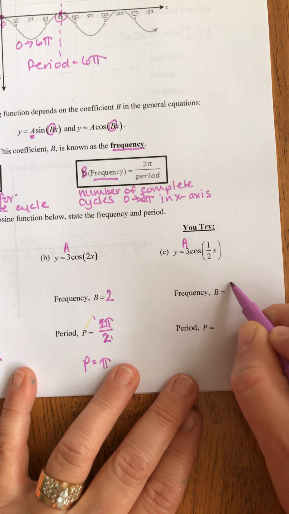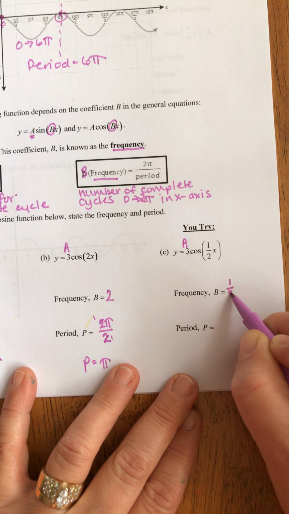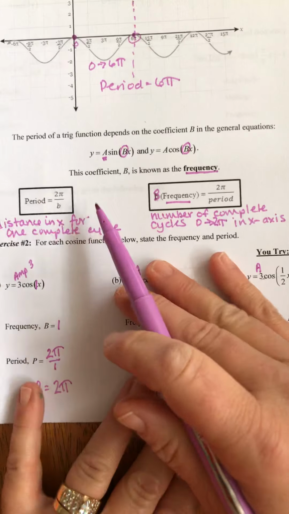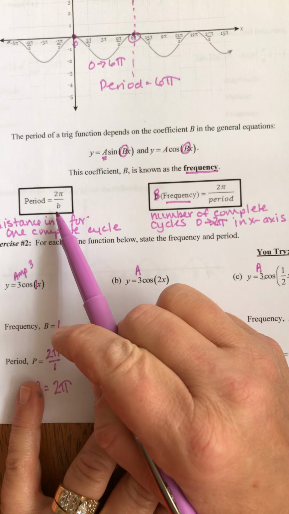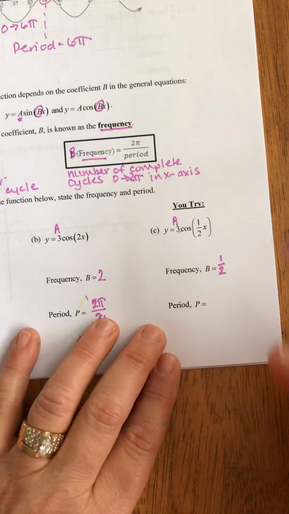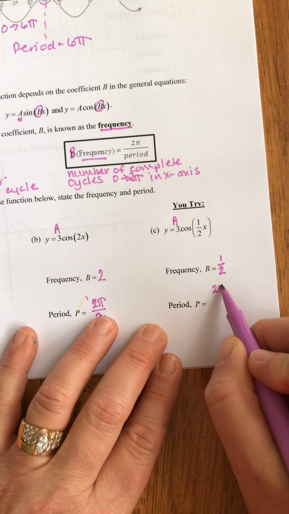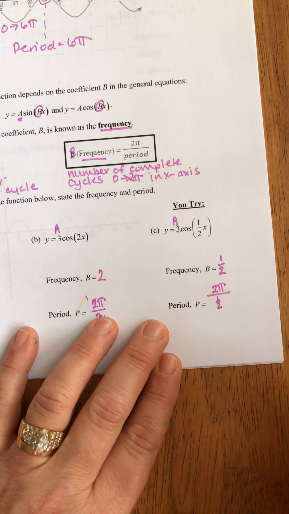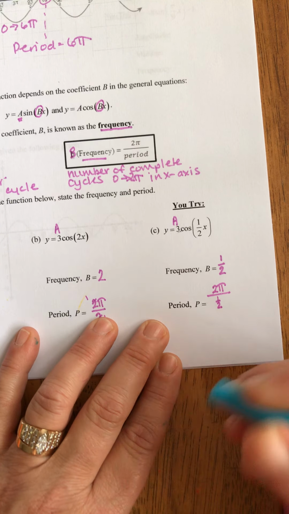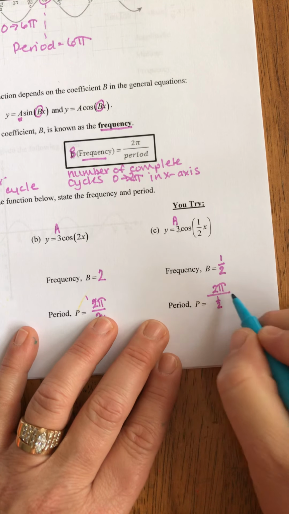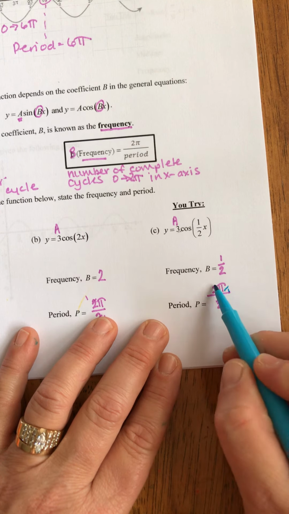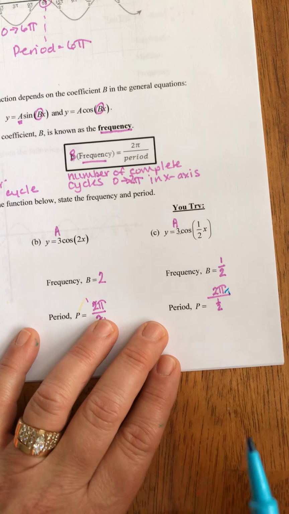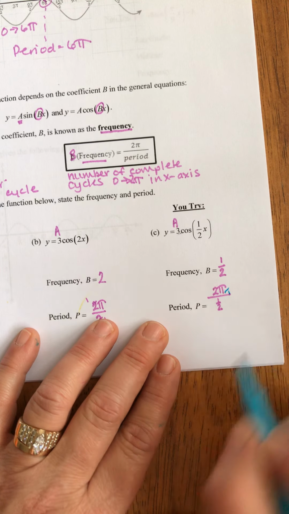So the frequency, or B value, is 1/2, okay? Now, our procedure to find the period is up here: 2 pi divided by whatever our B value was. So this would be 2 pi divided by 1/2, okay? Well, here's how I want you to look at this. I like to put the numerator over 1, and now I have a fraction divided by a fraction. And the calculator isn't going to be helpful with these. The numbers stay pretty simple, so let's just go ahead and do it.